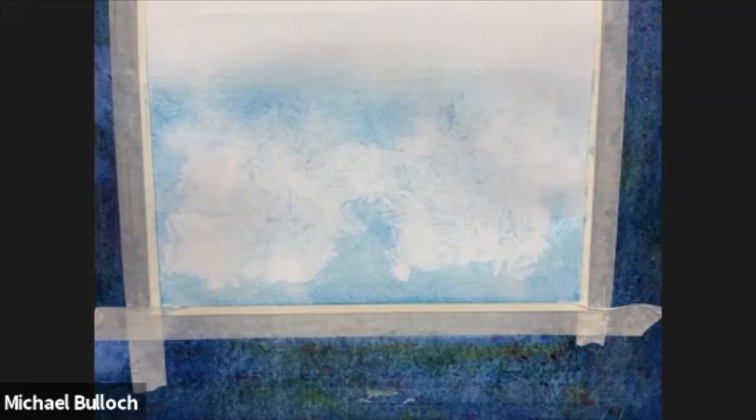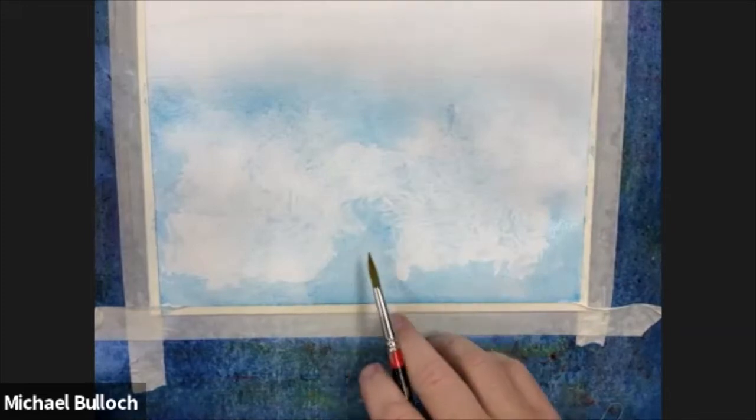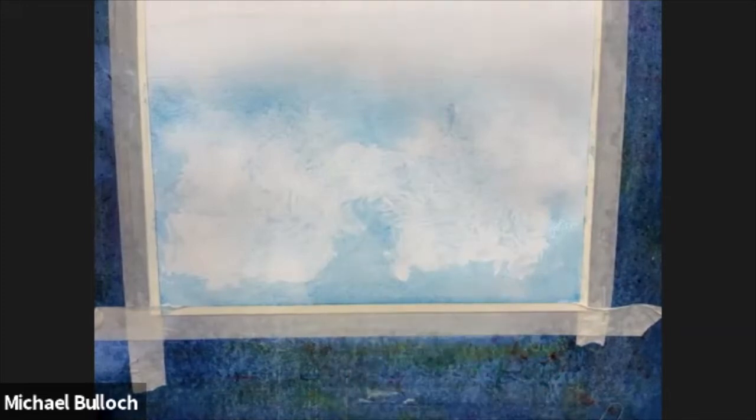I could continue to use the flat brush, but I'm going to switch. It's a little easier with a round brush, so I'm going to switch to my number 8 round. I'm going to still use that same blue, and now find some areas that I did not get wet.